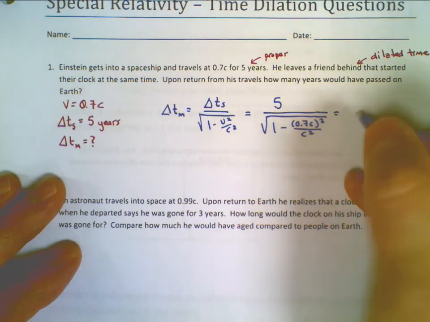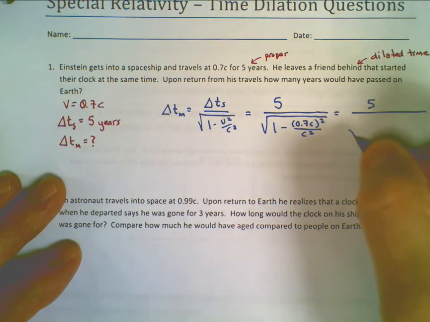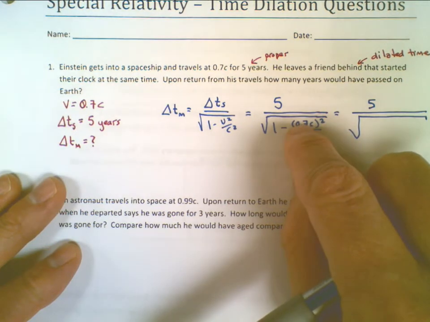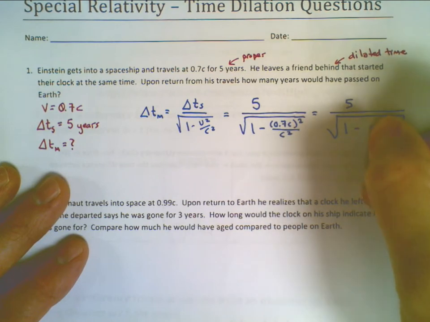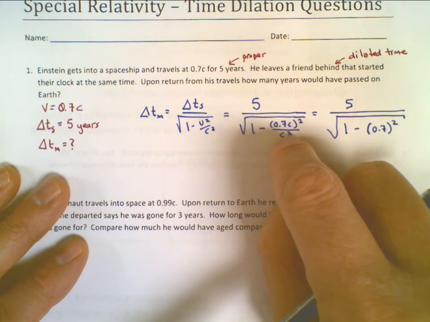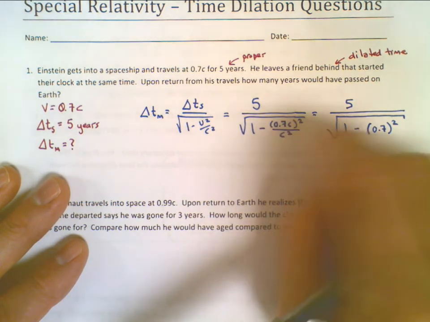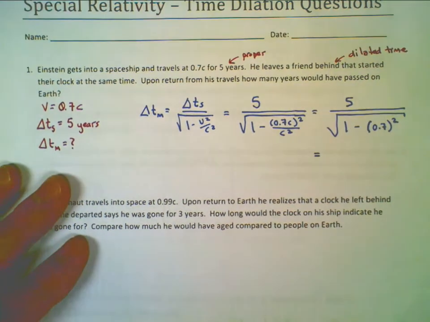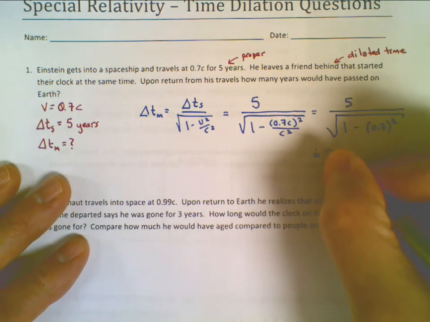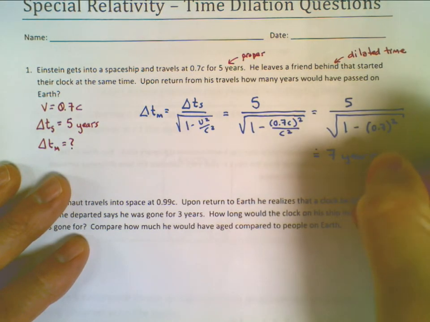Now here's the reason we did this. It turns out nicely that if you multiply the square into both terms, this becomes 1 minus 0.7 squared, because the c squared and the c squared divide out, and all you're left with is the 0.7 squared. Putting it in your calculator, it's going to take practice, and don't forget the square root. And you get about 7 years pass by.